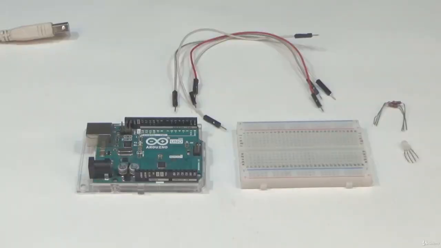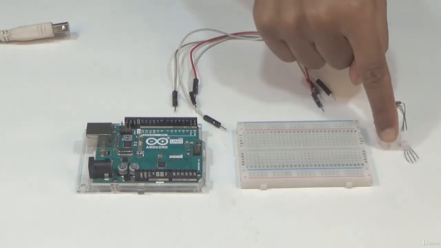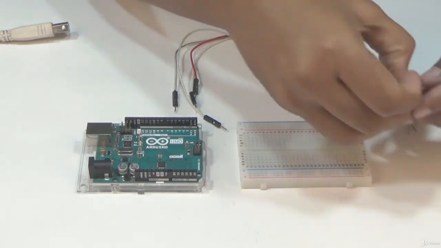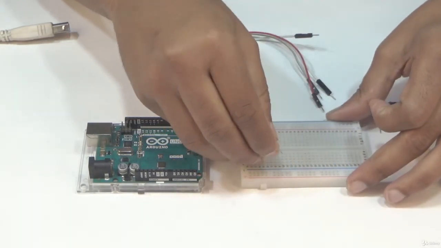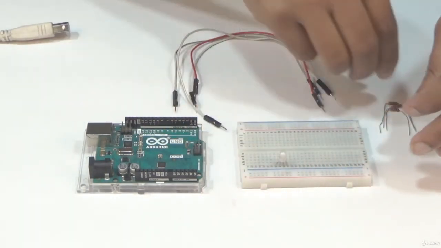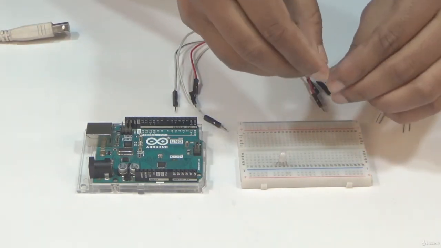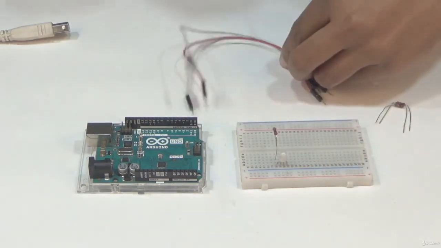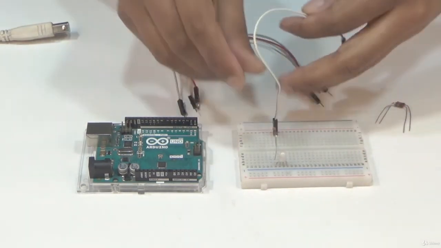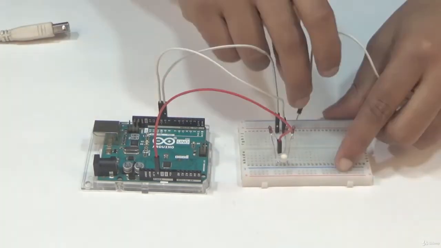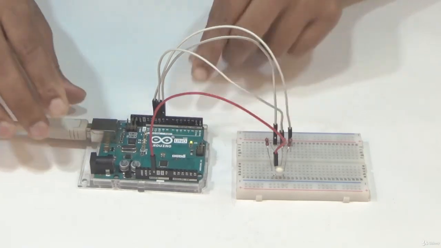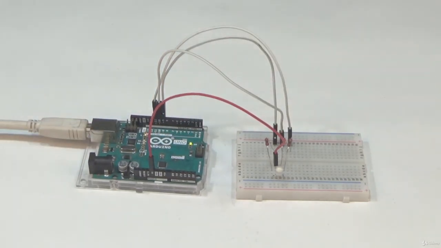Here I have all the components: Arduino board, breadboard, RGB LED, resistances and wires. So let me put the RGB LED. I'll connect the common pin to 5 volt because I am using a common anode RGB LED. I'll connect wires between the Arduino pins and the cathode terminals. So see, I have connected red at 9, now green at 10 and blue at 11.